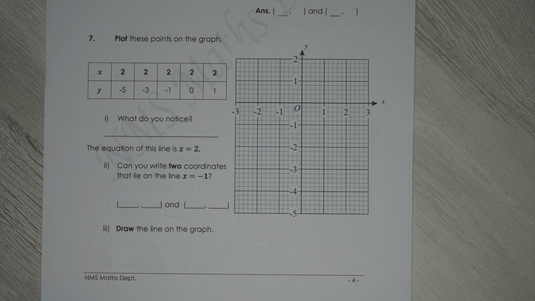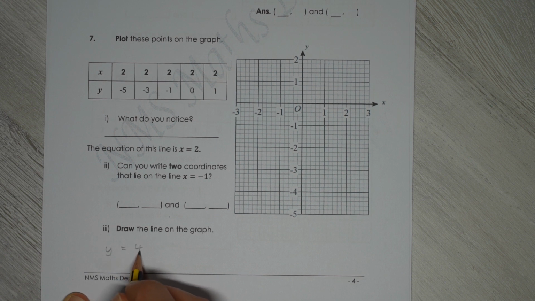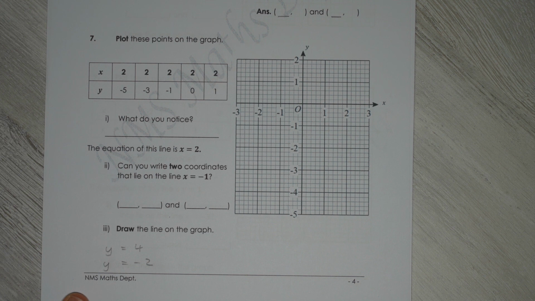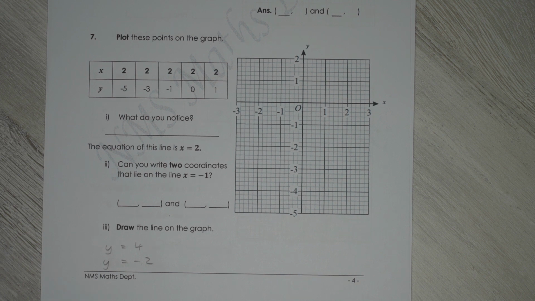But there are other equations, okay, which are in the form of y is equal to plus or minus any number. For example, we can be given an equation of y is equal to 4 or y is equal to minus 2 without the x, okay?